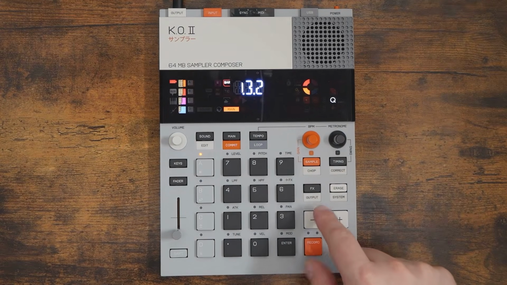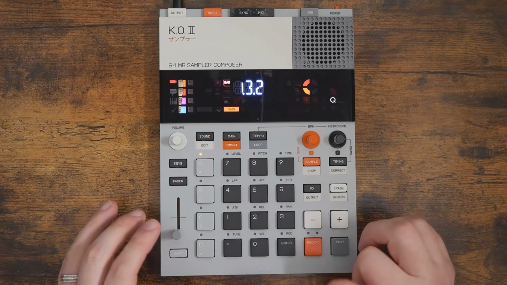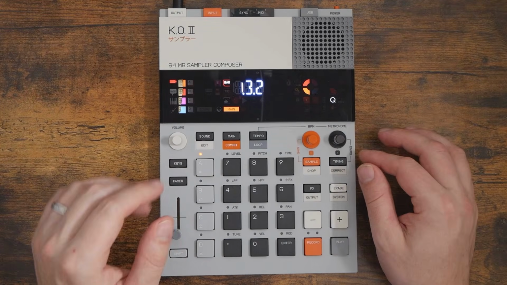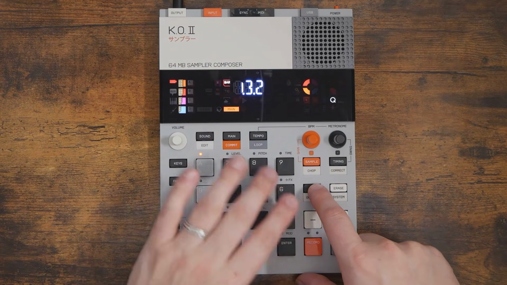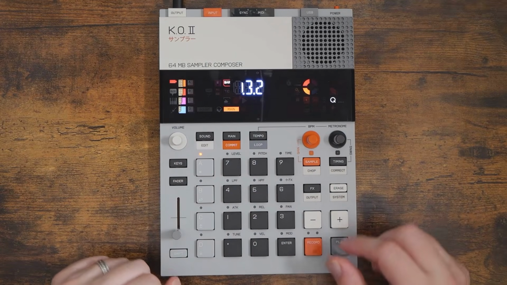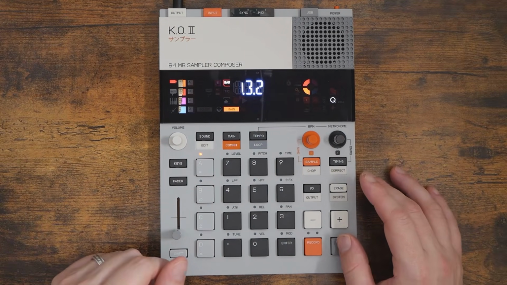You'll also notice that I was still able to use punch-in effects while loop mode was active, which is so cool. To do that, you just hold down effects and then use the 12 main keys here, just like you normally would for your punch-in effects.